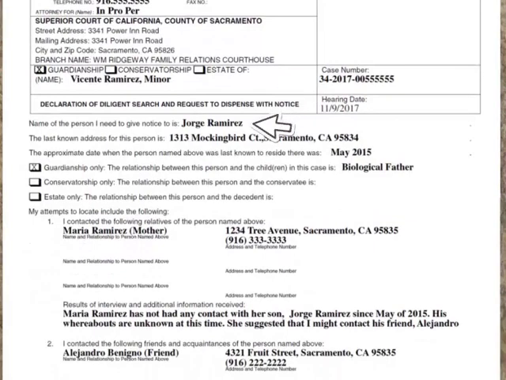On the first line, after name of the person I need to give notice to is, write the name of the relative you cannot locate or cannot identify. If you do not know the name of the person, you may use unknown and the description of who the person is, such as unknown paternal grandfather.